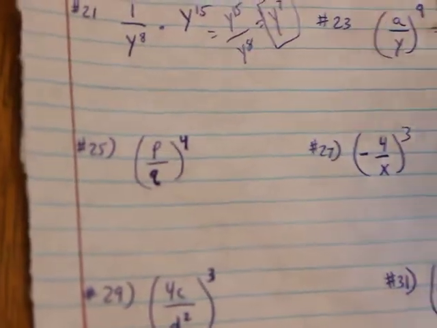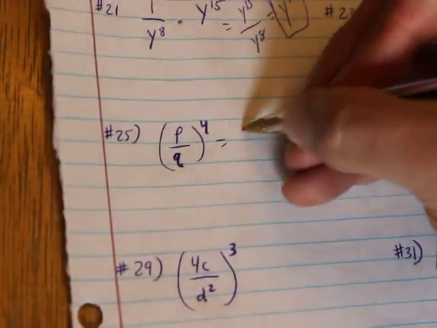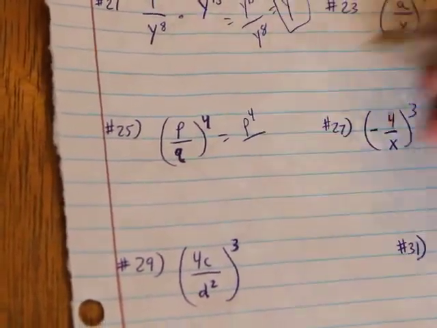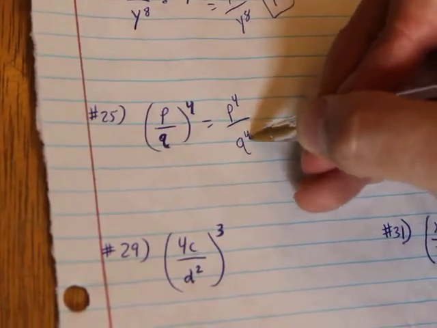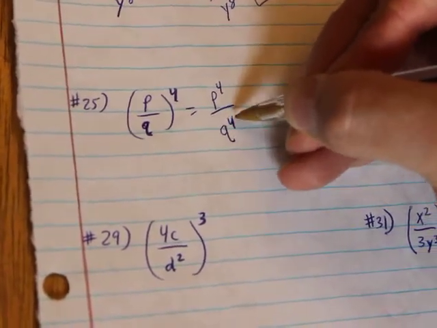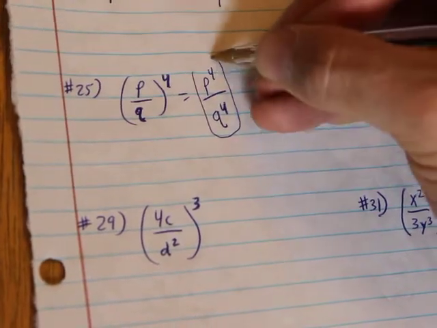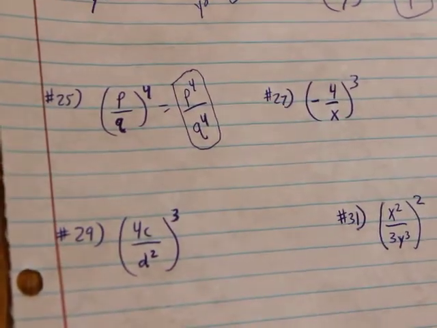Number 25 is just like 23, quotient rule. P to the 4th power, or excuse me, quotient to a power. Q to the 4th power. I don't know why they put letter Q in problems. I hate drawing Q's. There you go.